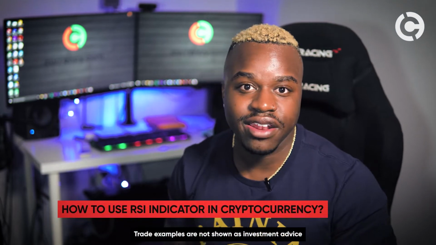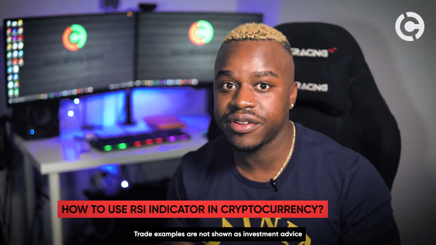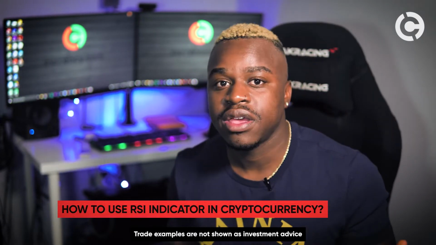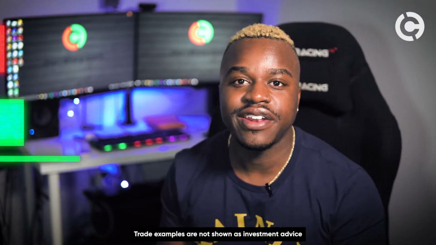The RSI trading indicator is one of the most used indicators throughout the markets, but how well does it work with Bitcoin? Is it accurate? All right, let's find out.